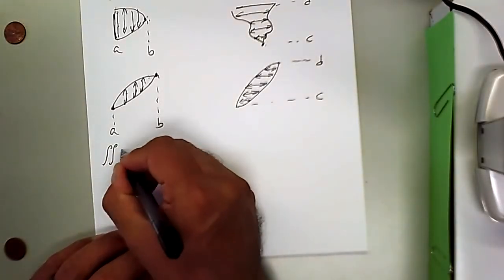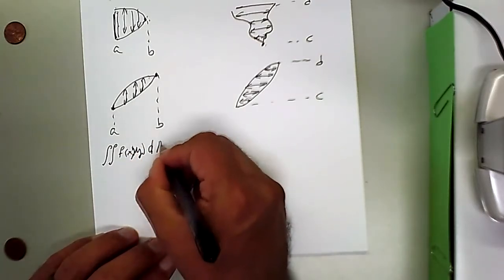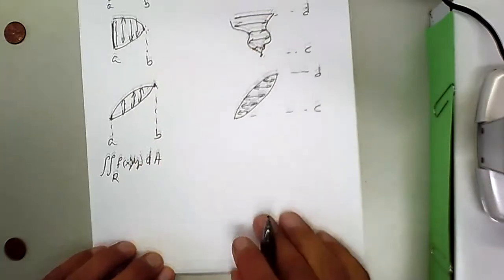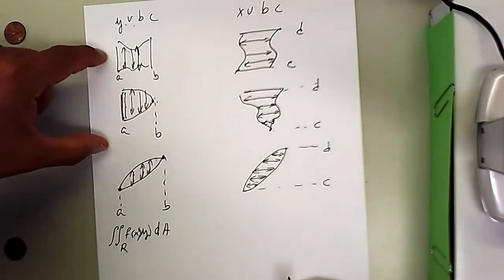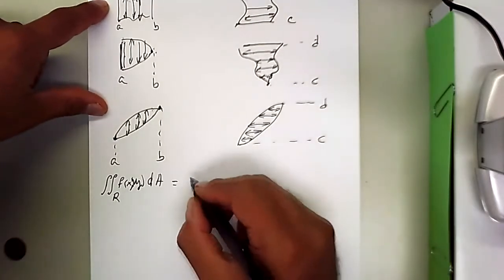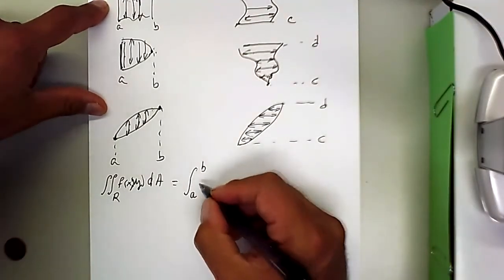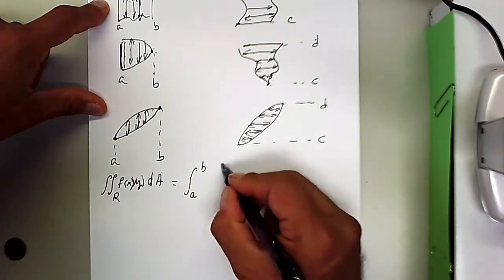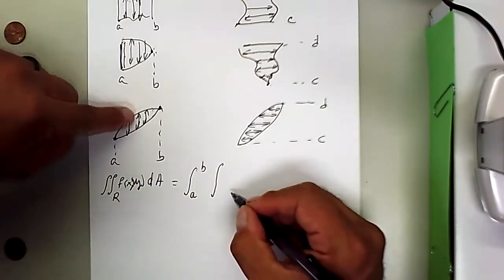So a double integral of f of x, y with respect to the area over a region. Now, if we have a region of this kind, we're going to change that into an iterated integral from a to b on the x-axis, but on the y's, we're going to have a variable boundary.